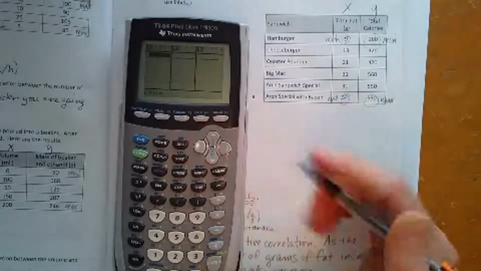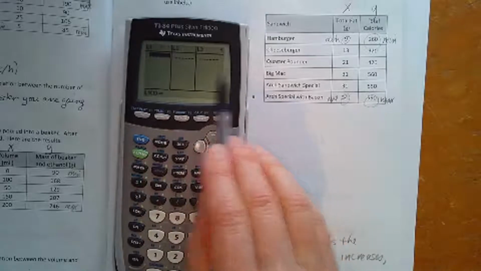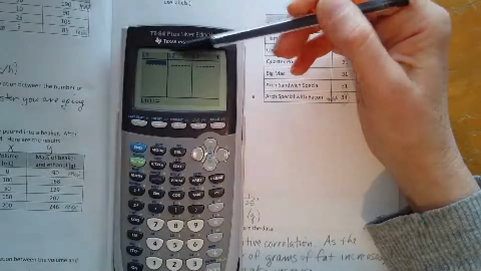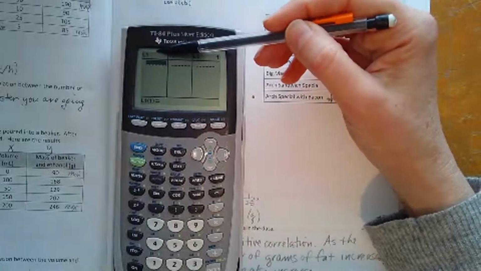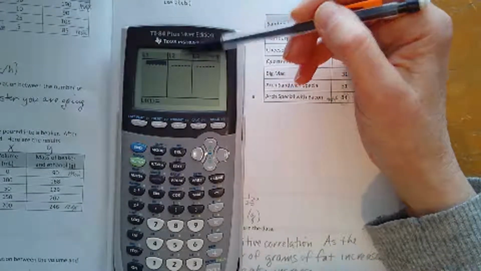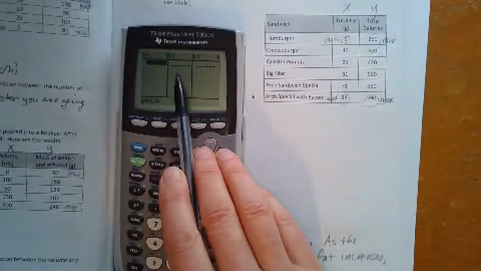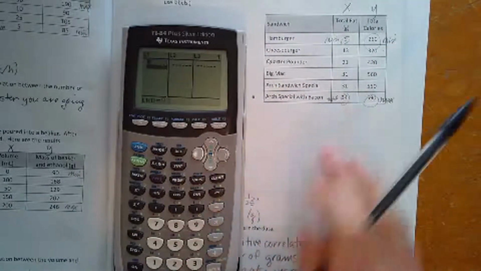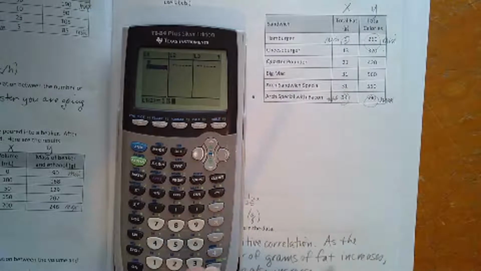So stat, edit, and I get lots and lots of columns and tables. We're only going to use the first 2 columns. This is my list 1, this is list 2. This is my X value, my Y value. So just ignore the other tables. I'm just going to enter all my X values in first.